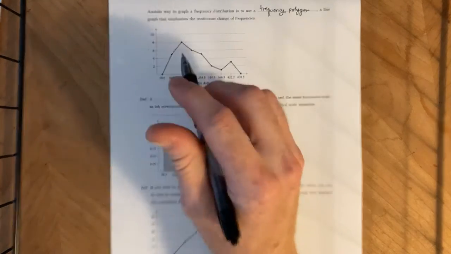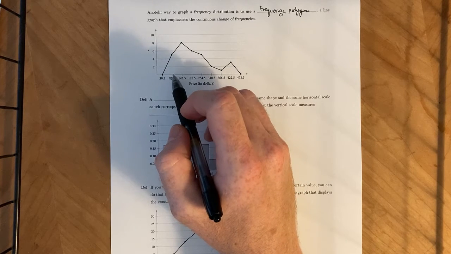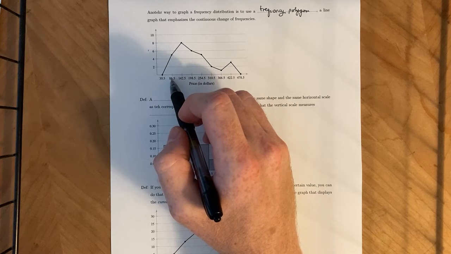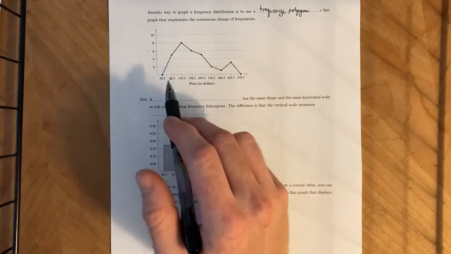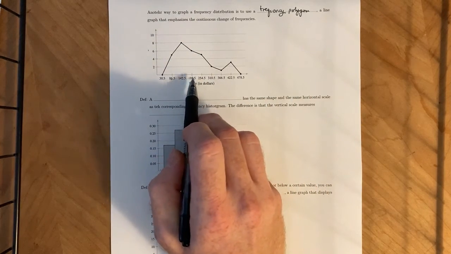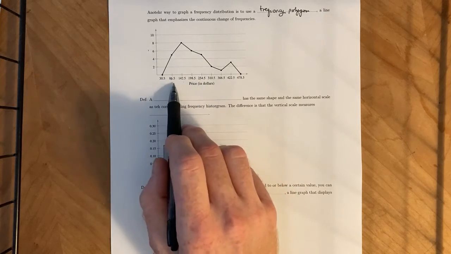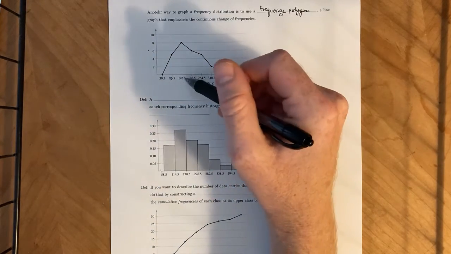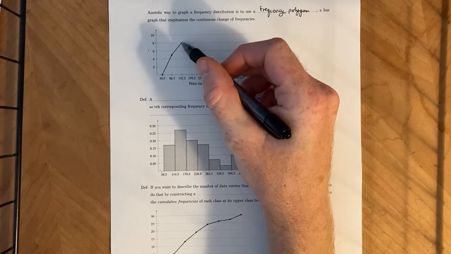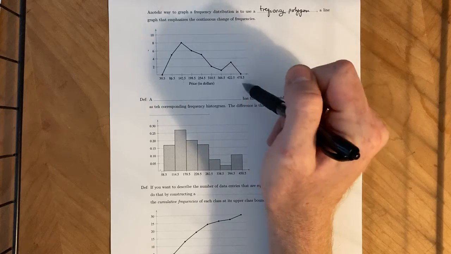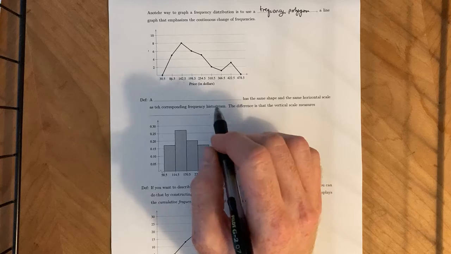frequency polygon. Notice that this 86.5 is the midpoint of the first class. First class had a frequency of 5, so that's why they plotted this point over here. And the gap between each one of these values on the x scale are exactly the same. So 142 was the second midpoint, or the midpoint for the second class, and that had a frequency of 8, and so on. And this roughly has exactly the same shape as the frequency histogram.